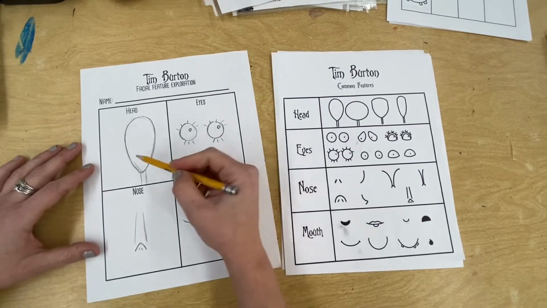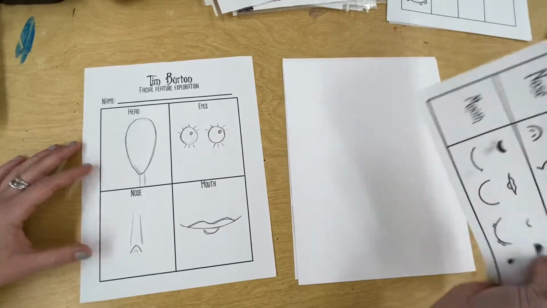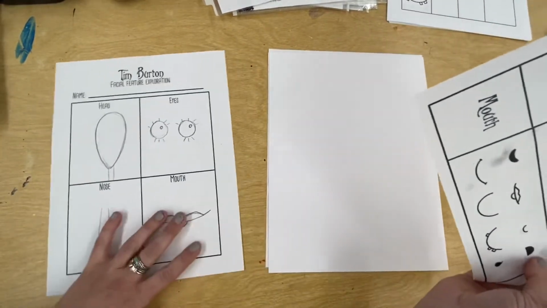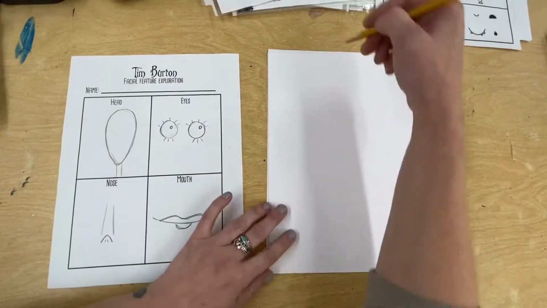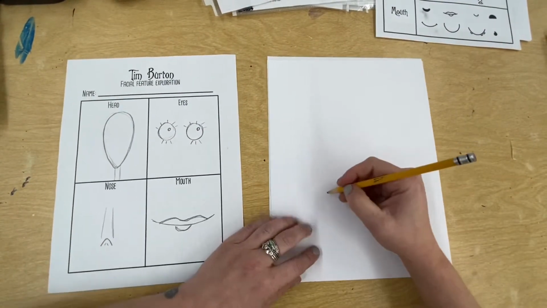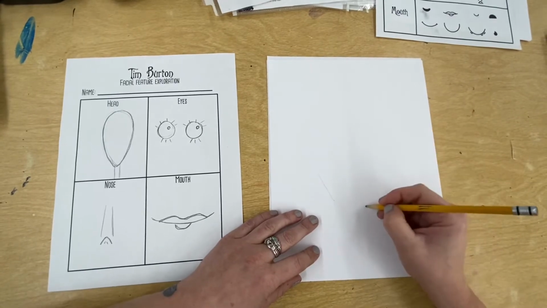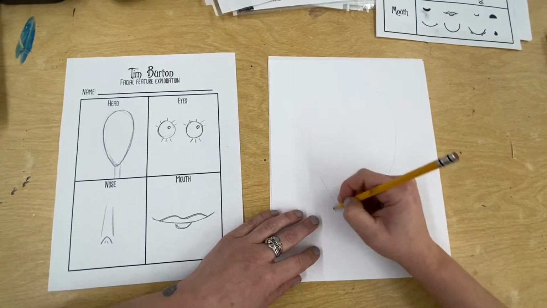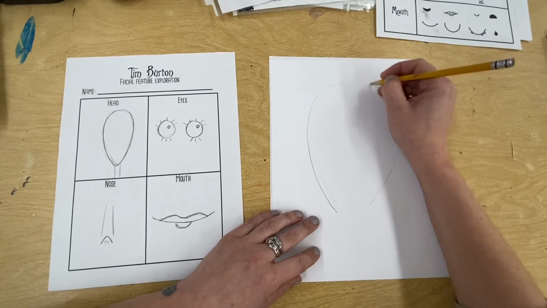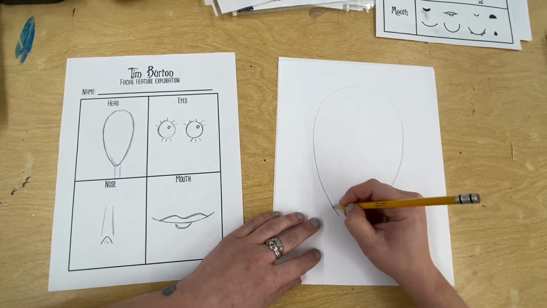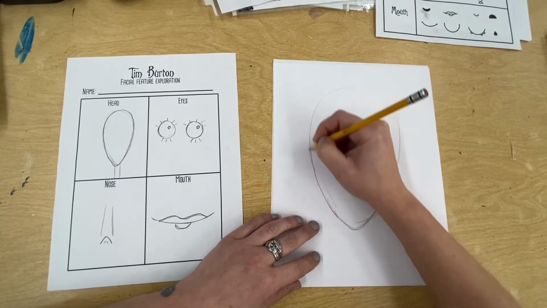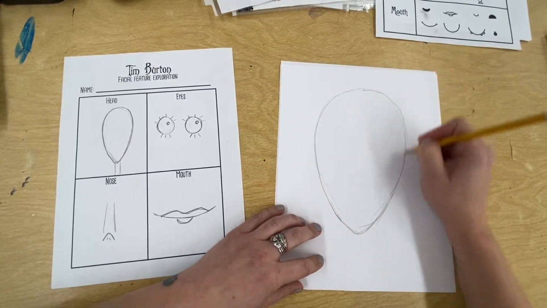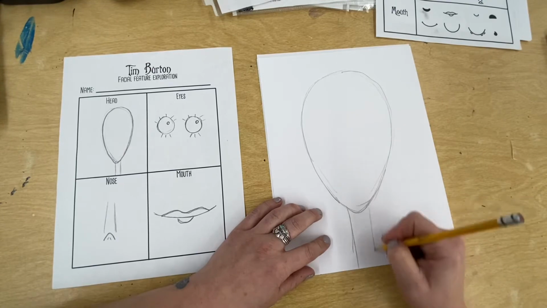And so now I can put all of these features together on a paper and create my self-portrait. So I'm gonna start with my head, and I'm drawing light until I know it's right, and then I'm gonna go darker or trace with marker. Okay, I've got my head and my neck.